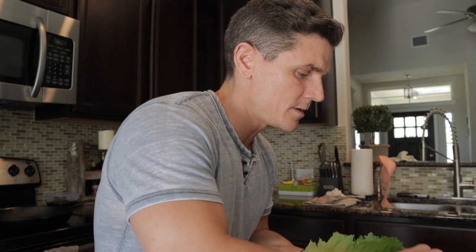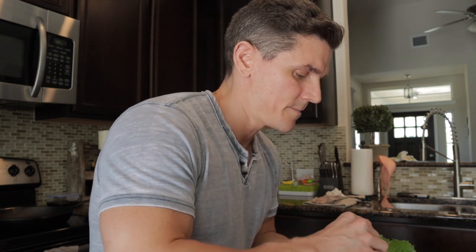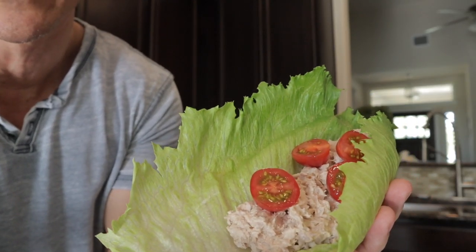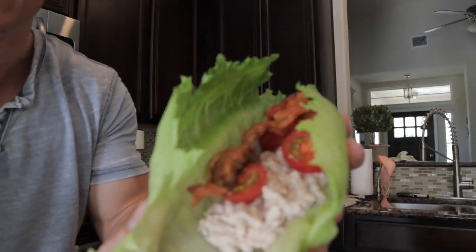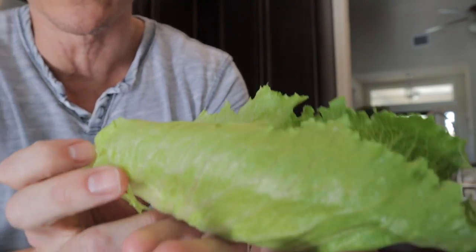Now I'm gonna take these 3 little tomatoes and dice them in half, and I'm gonna put them inside. Okay, turns out I only needed 2. We don't want too many tomatoes. There we go, so far so good, right? Now we're gonna take this bacon, throw it on there, and look what we got. Look at that, everybody. Look how beautiful that looks.